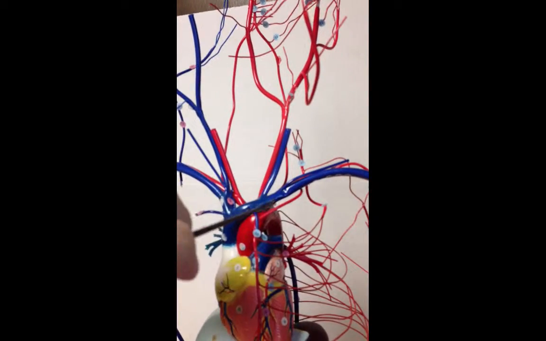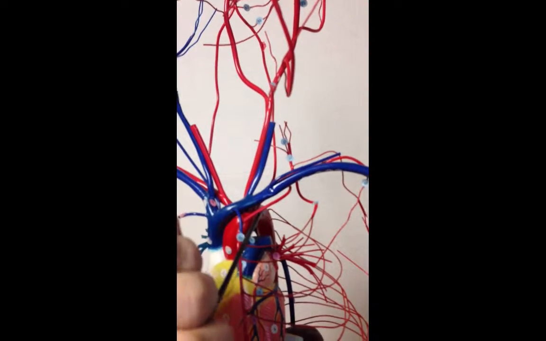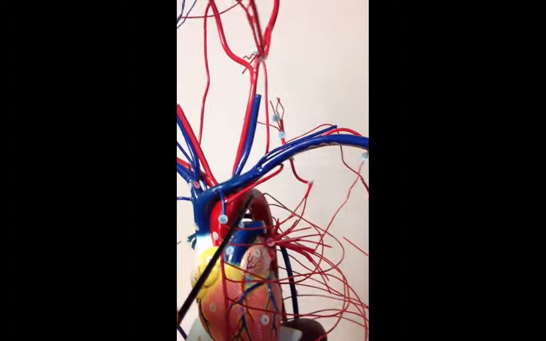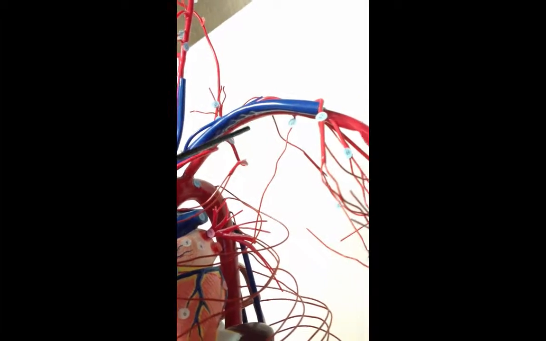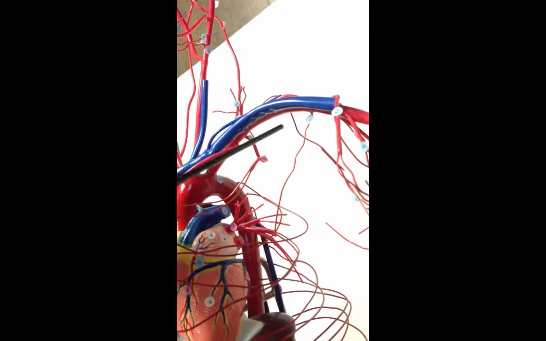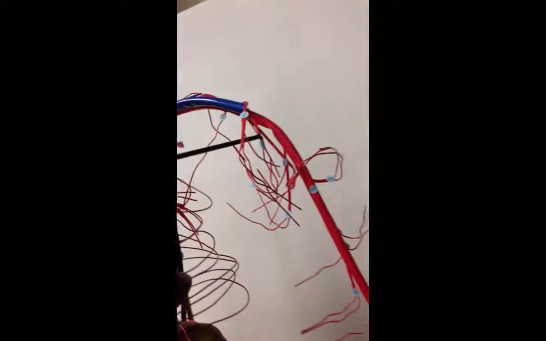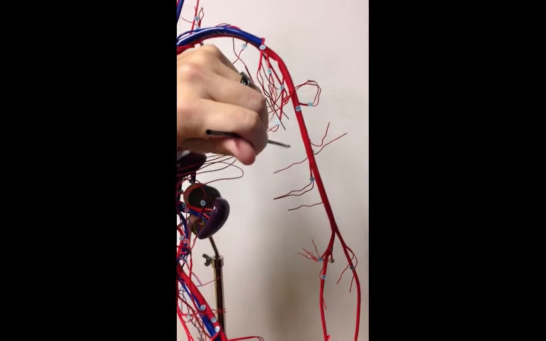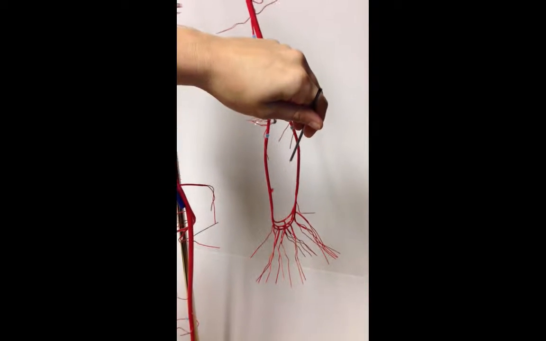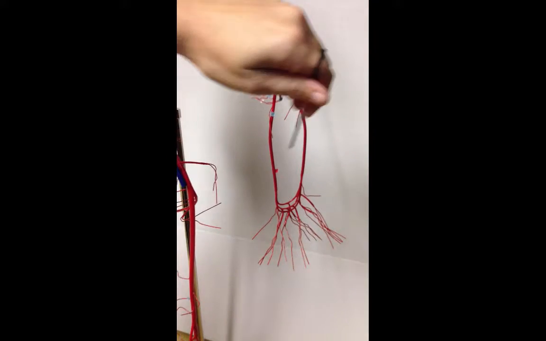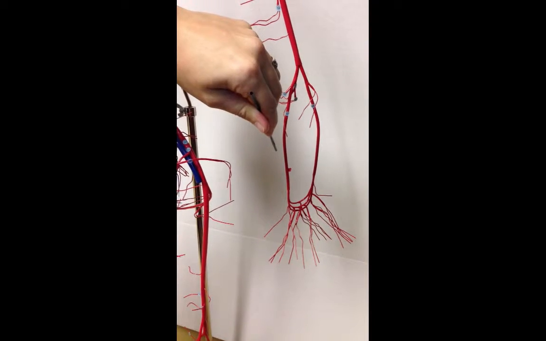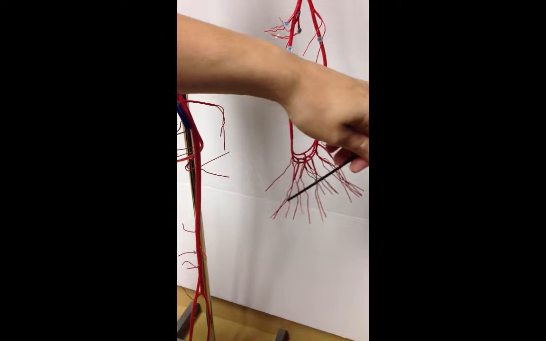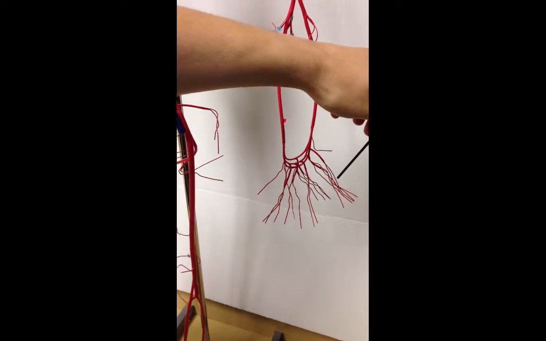So if you continue along the aortic arch, the third major branch is the left subclavian, and we'll follow that down the left arm. So the left subclavian turns into the left axillary, into the left brachial. Then on the most lateral side, it becomes the left radial. The most medial is the left ulnar, then the palmar arch, and then the digital arteries of the fingers.